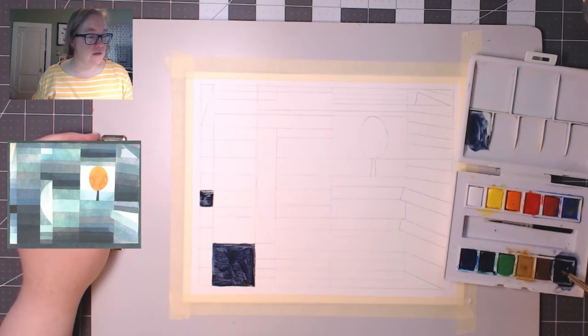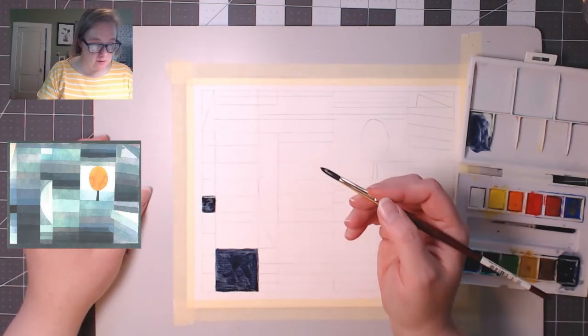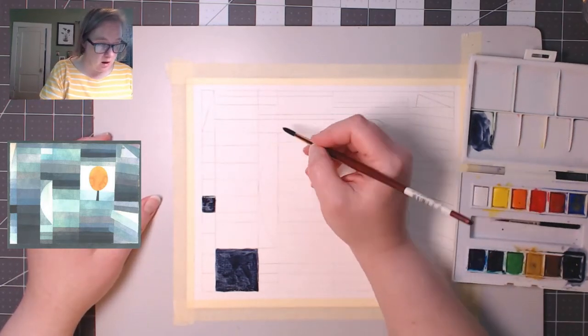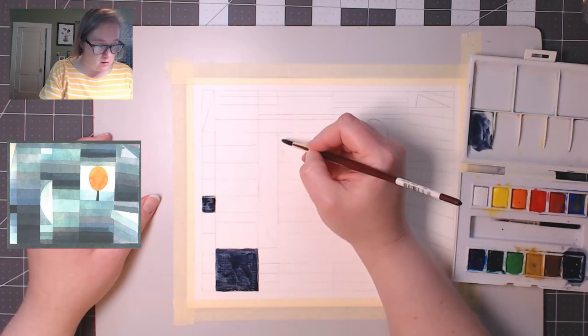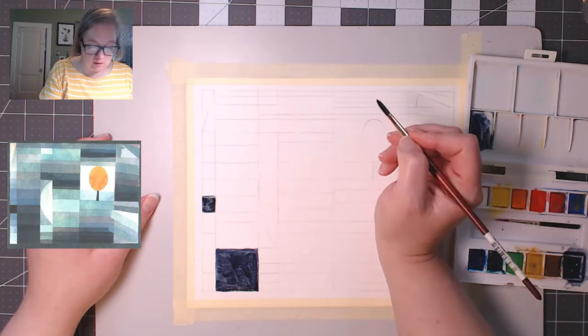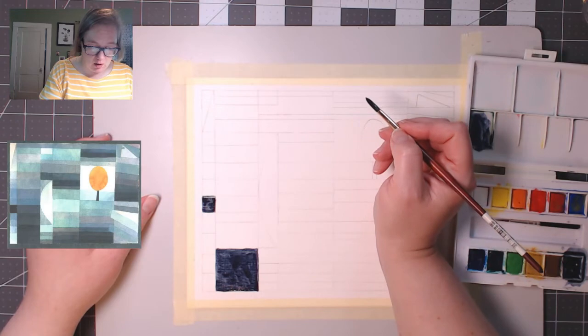Okay, where else are we going to put our darkest darks? We're going to put it at the top of this guy. See, we missed a little line, but you know what? I don't care.